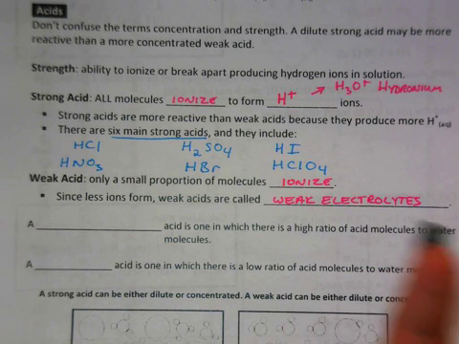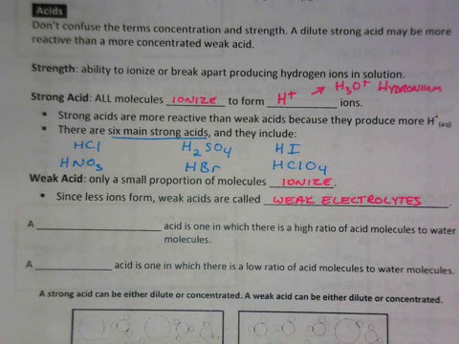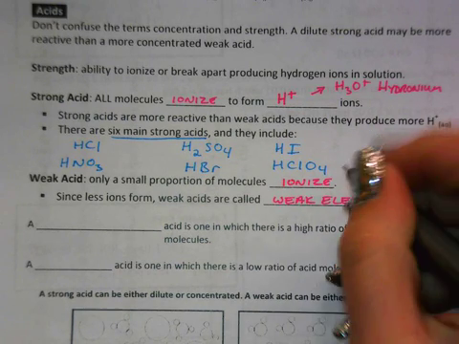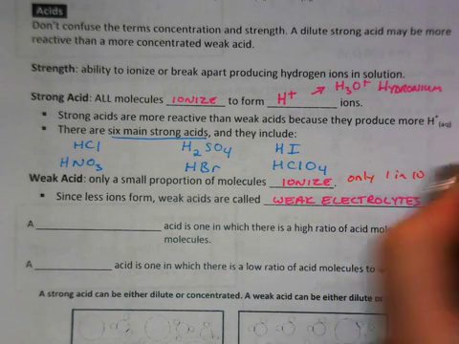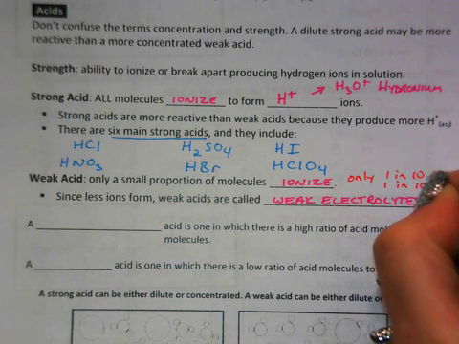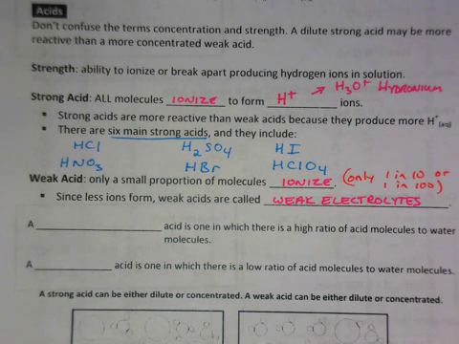So, strong, splits completely. Weak, only some split. Maybe 1 out of 100. Let's say only 1 in 10 or 1 in 100. Depends on the thing, whatever. Only a few actually split.